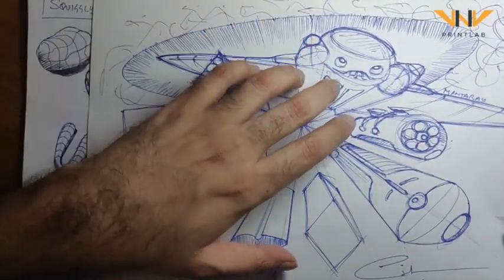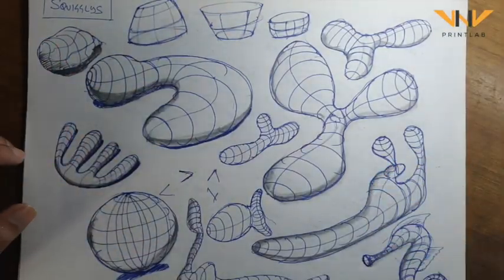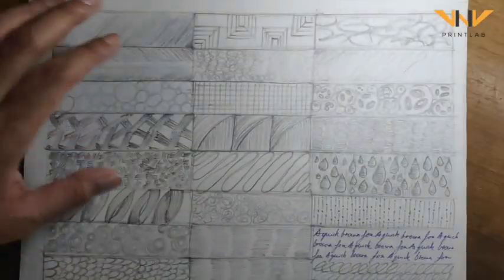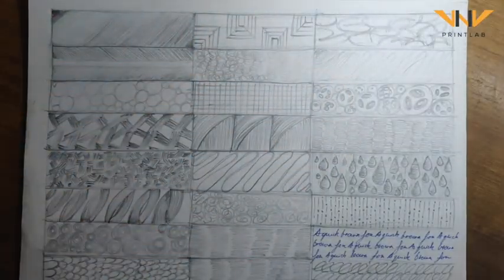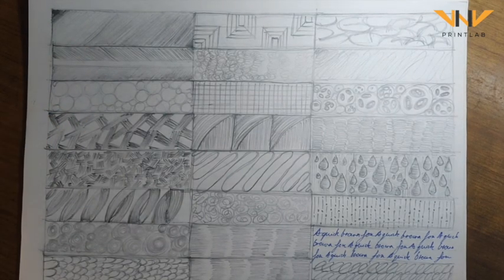But before we even get to this point, we have to understand the concept of 3-dimensional shapes, and finally the application of your basics, textures, and line weights.